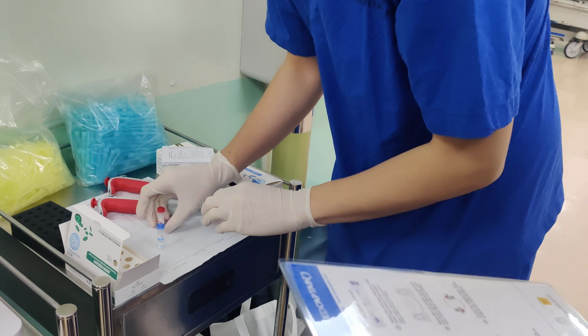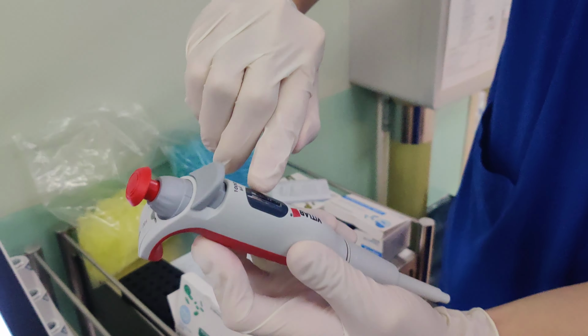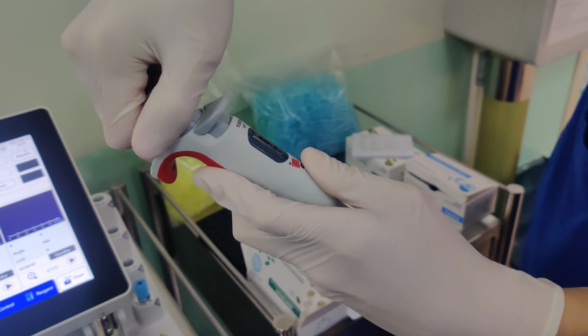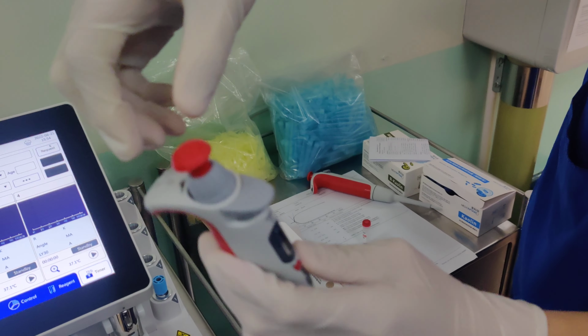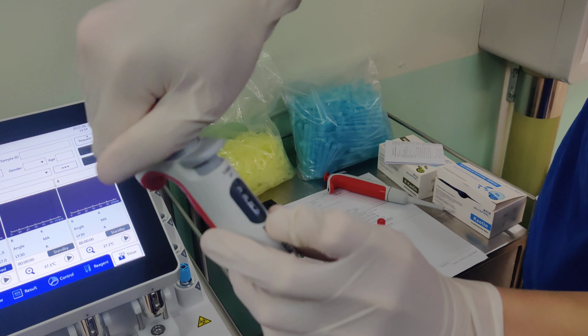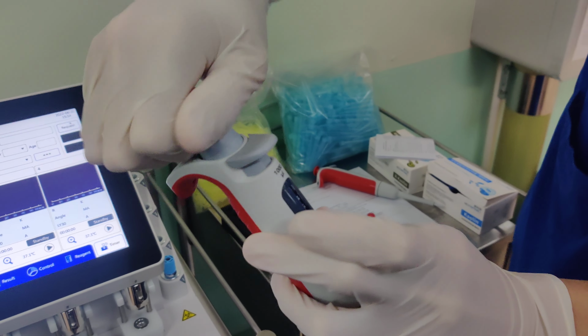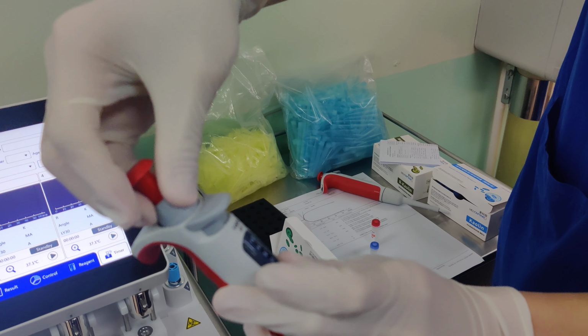This one we will need 1 ml of blood. So for this, we will use the bigger one. You can see, this is set to 340 microliter, so we need to set to 1000. How to set? We twist this grey part. You see, the volume is increasing. So 1 ml is 1000 microliter. So I set it to 1 ml.